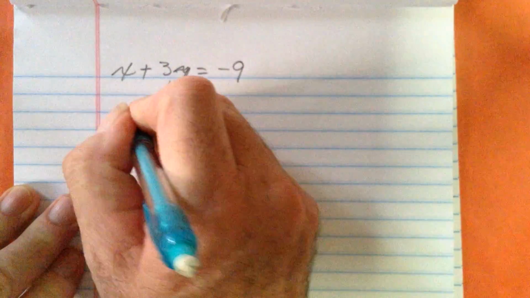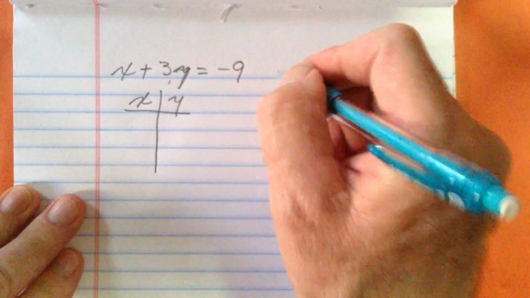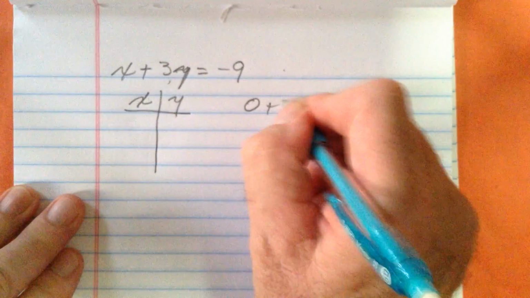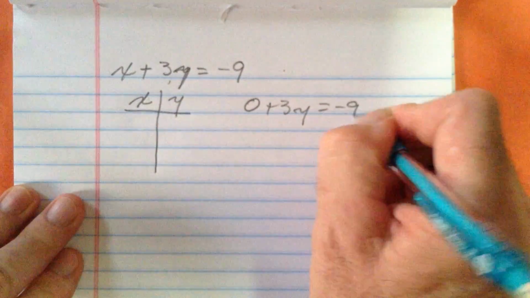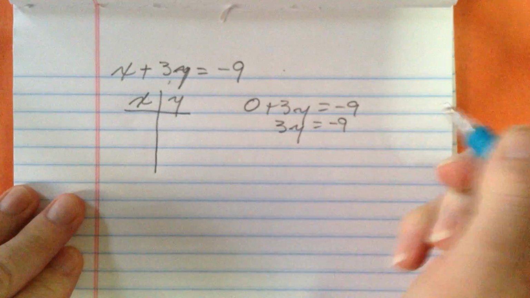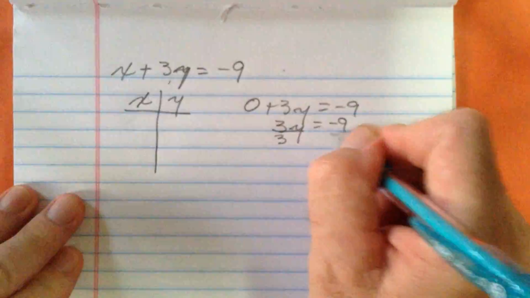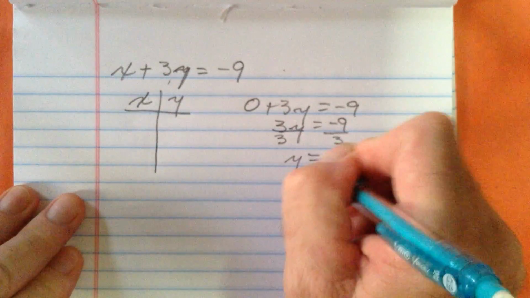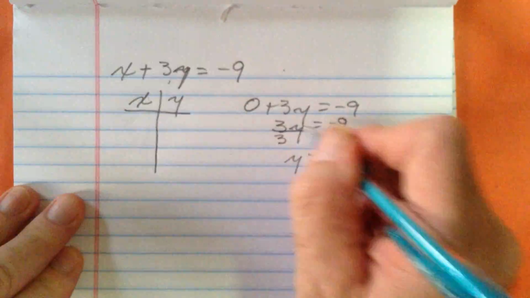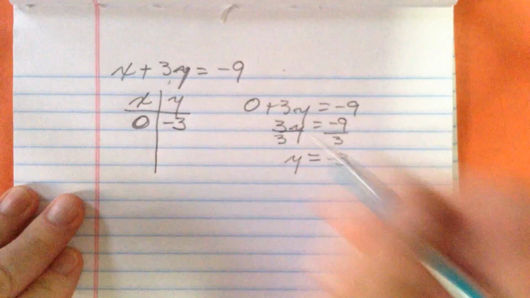So I make my x and y chart, x and y. I always like starting with x is 0, plus 3y equals -9. So that just leaves 3y equals -9. So 3 times something equals -9. If I divide by 3, y equals -9 divided by 3, which is -3. 3 times -3 is -9. So if x is 0, y is -3.